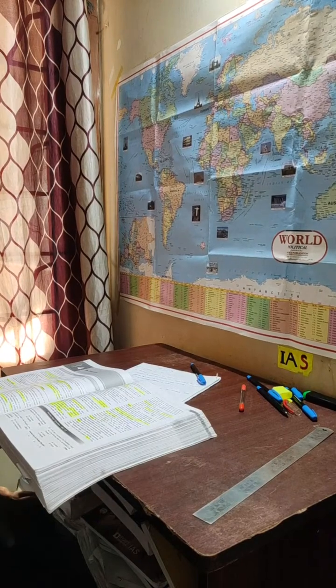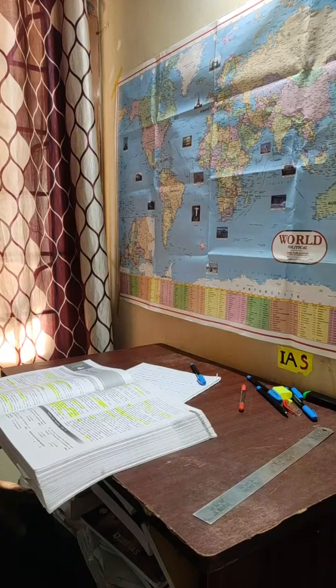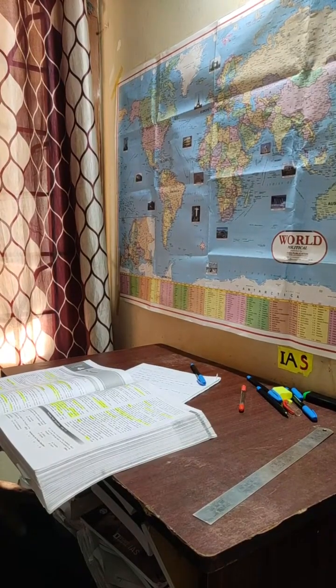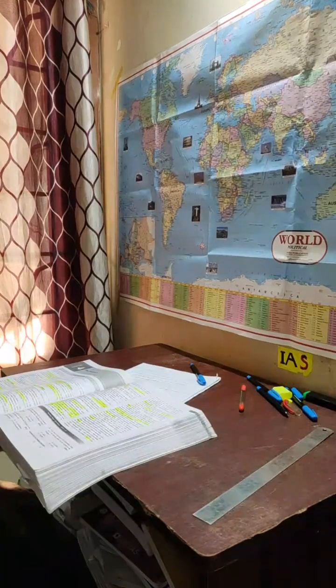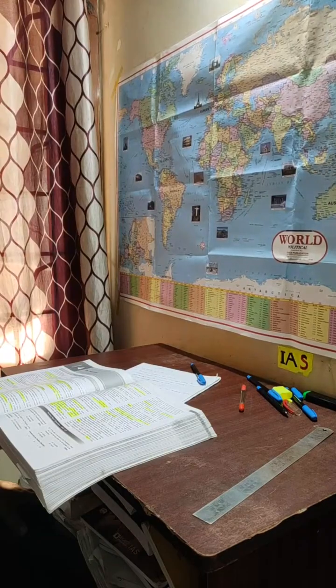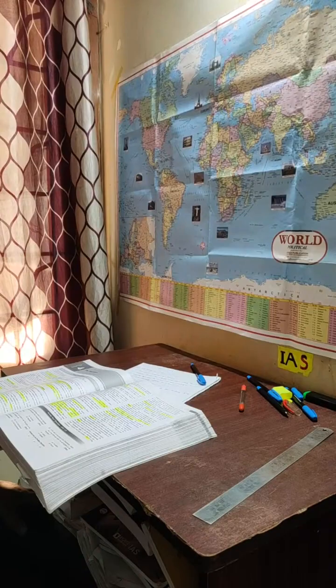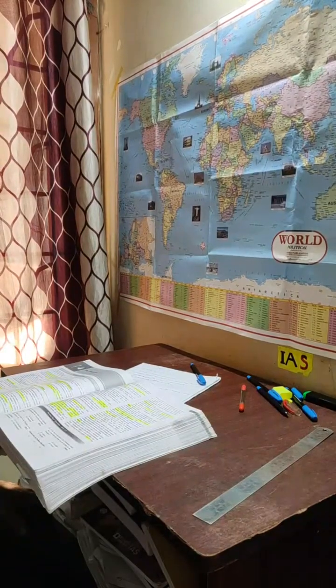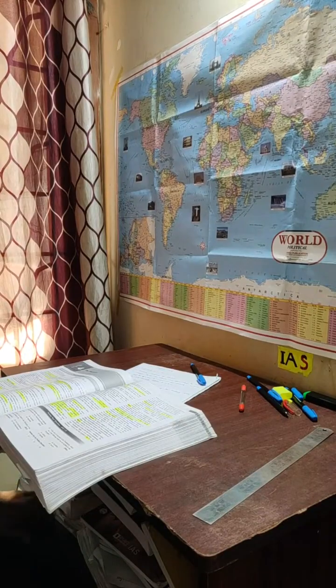The term secular was added to the preamble of the Constitution of India by: 40th Amendment, 41st Amendment, 42nd Amendment, or 43rd Amendment? The answer is the 42nd Amendment.